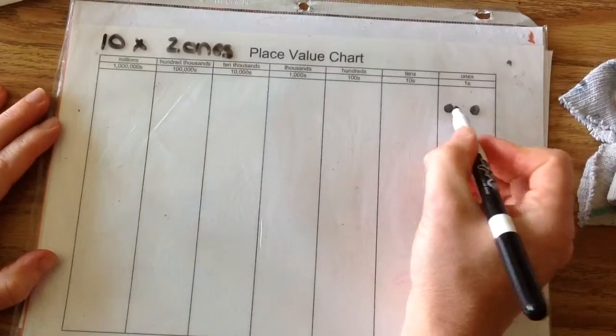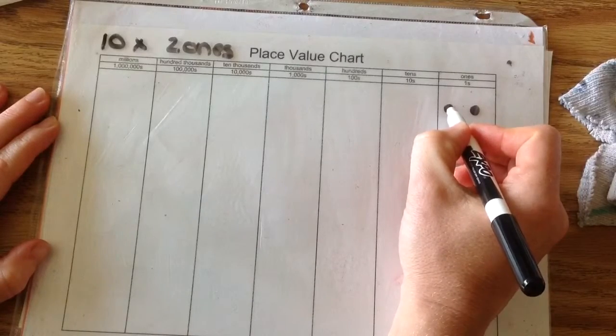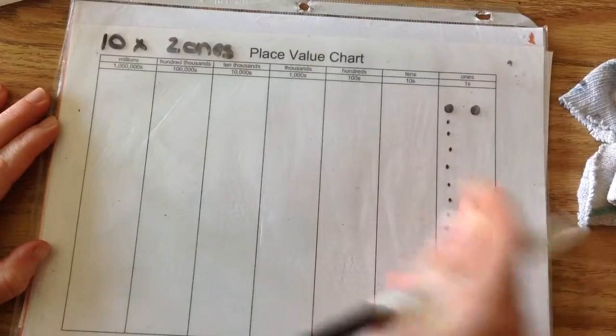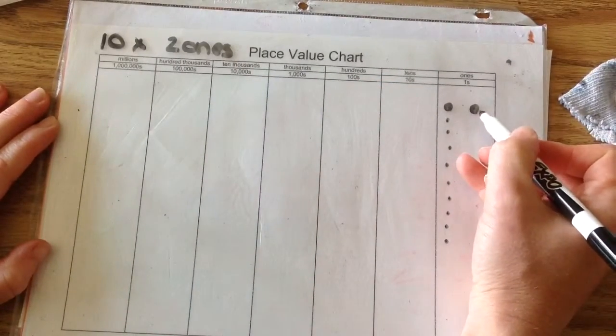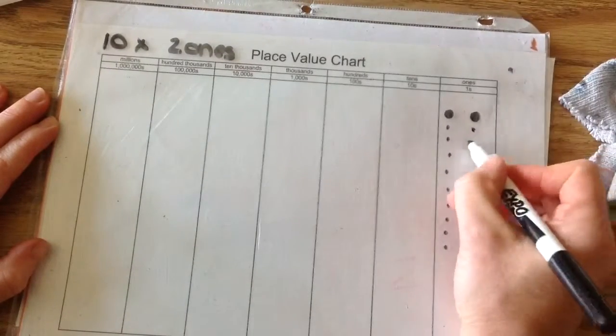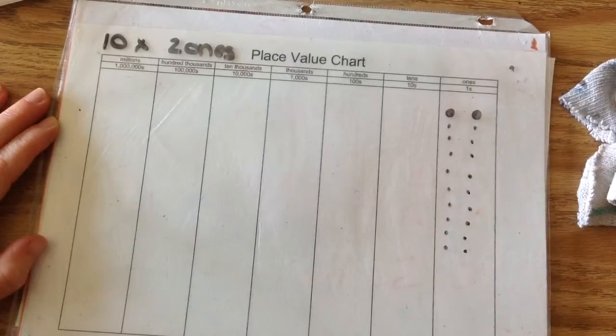So if I did 10 times 2 ones, this first one I would do 10 times. So I would go 1, 2, 3, 4, 5, 6, 7, 8, 9, 10, because 10 times 1 is 10. But I have to do it for this original one as well. 10 times 1 is 1, 2, 3, 4, 5, 6, 7, 8, 9, and 10.